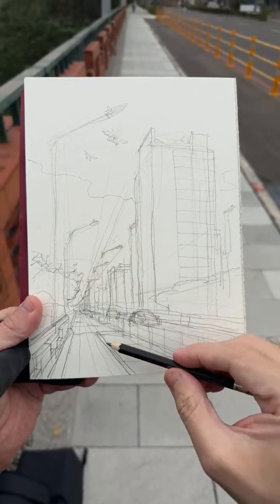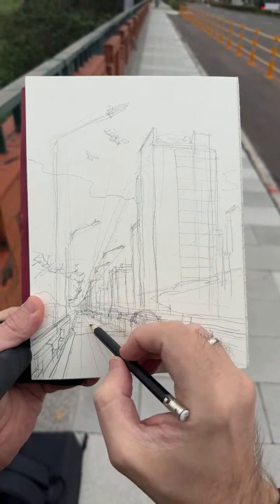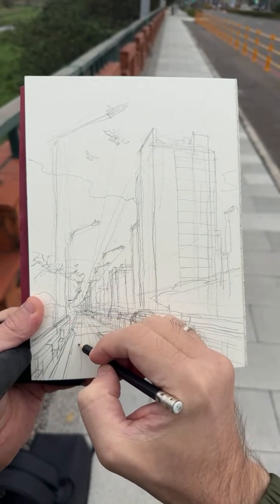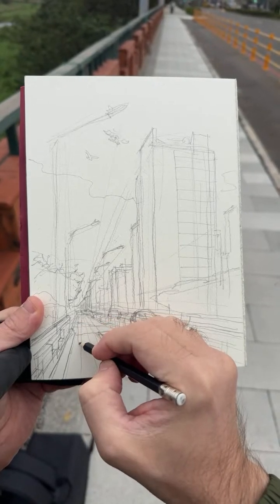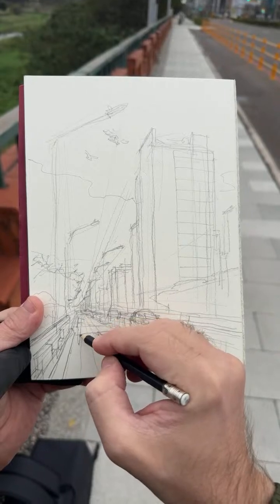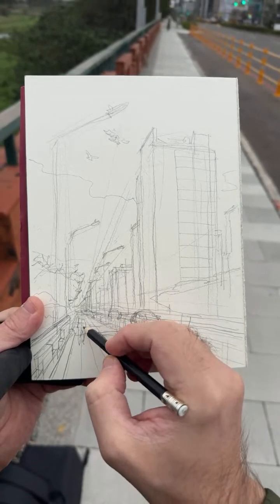So you see, it's about what I say all the time. No matter what reference you use, real life, or you draw from a photograph, or you use some elements from real life or from a photograph, right? You always make your own thing.